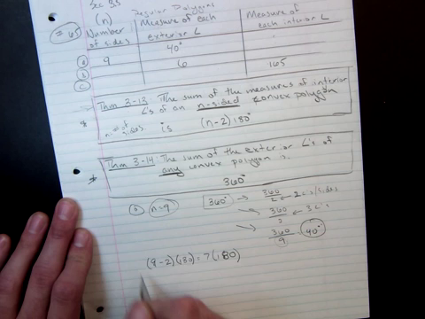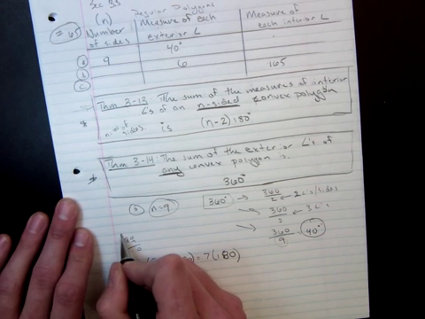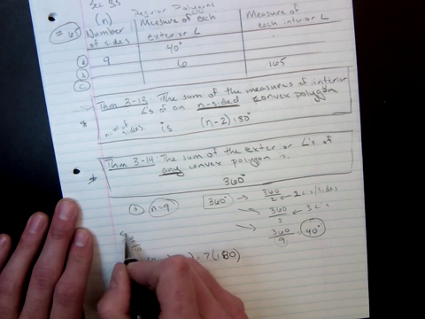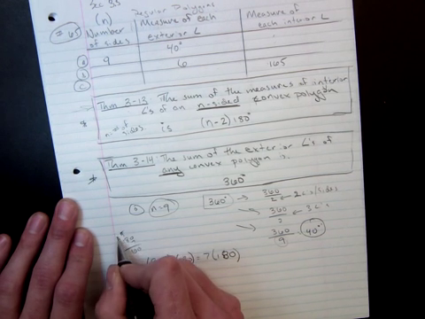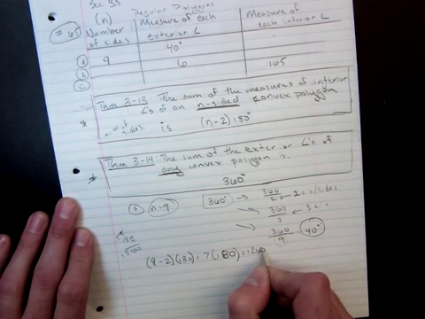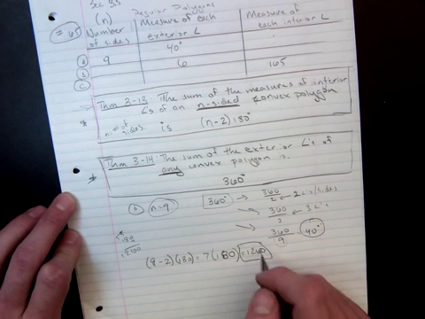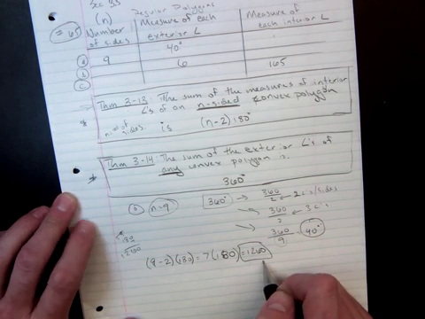I can't quite do that in my head. 7 times 180 gives us 1260. Now, 1260 represents the number of degrees that every single angle has to share.